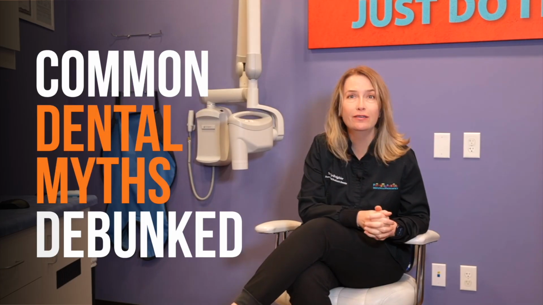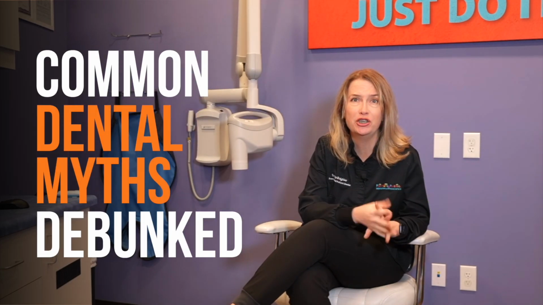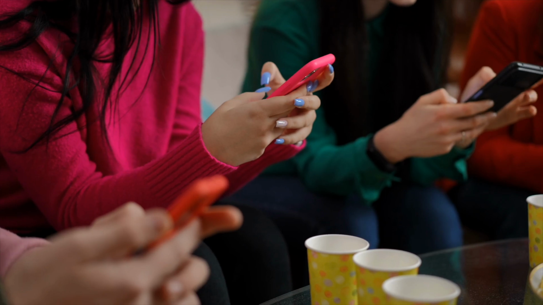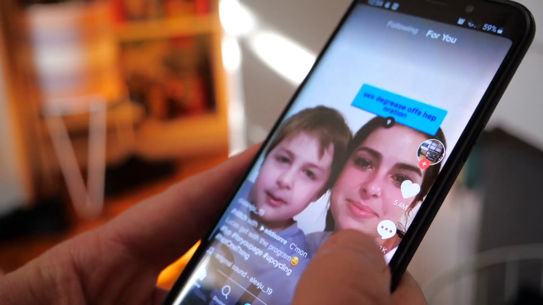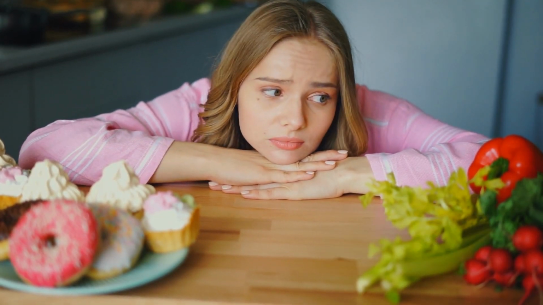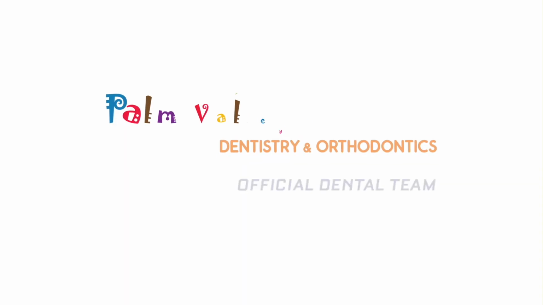Common dental myths debunked. There's so much information you hear on TikTok, on Instagram, everywhere. And there is so much confusion. What is good for you? What is bad for you? What are the healthy trends? What causes cavities? Can I actually reverse cavities and make it feel better? Can my abscess go away and I can heal it? Oh, there are a lot of myths. Well, let's dig in.